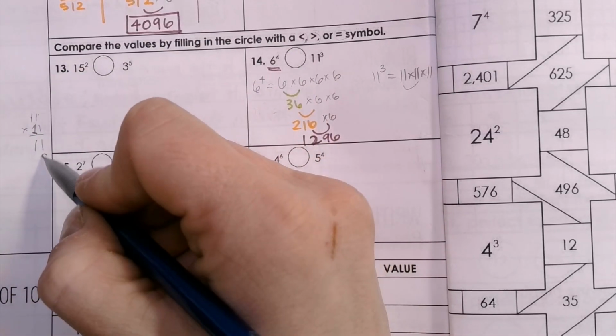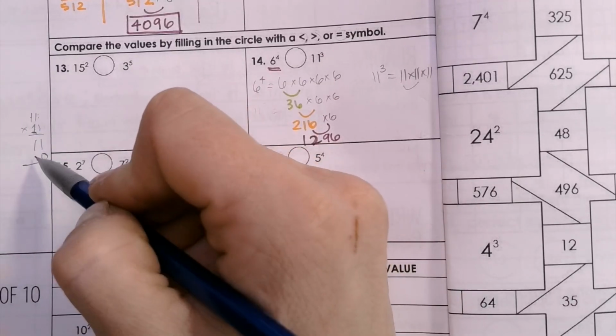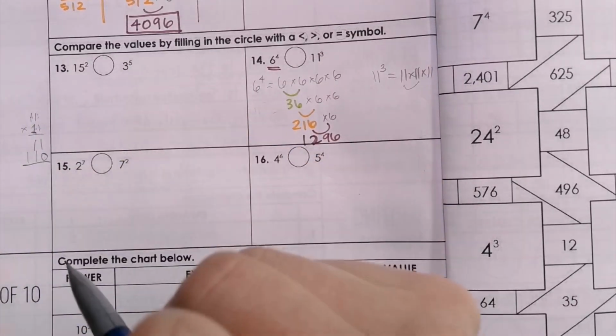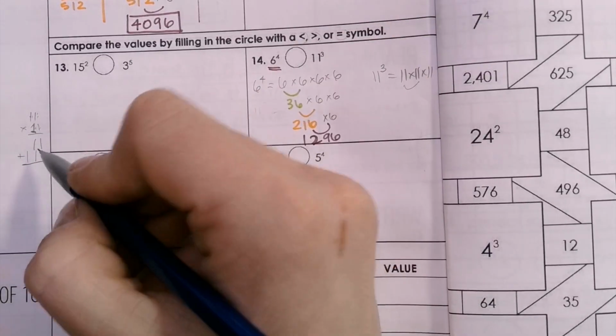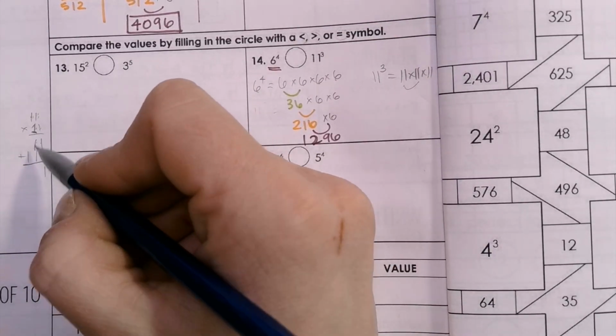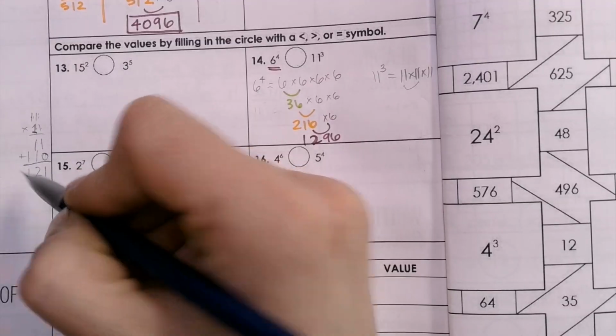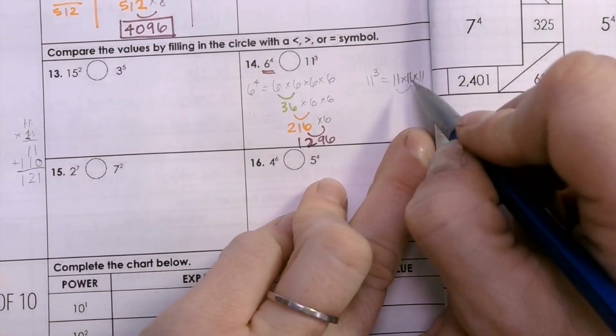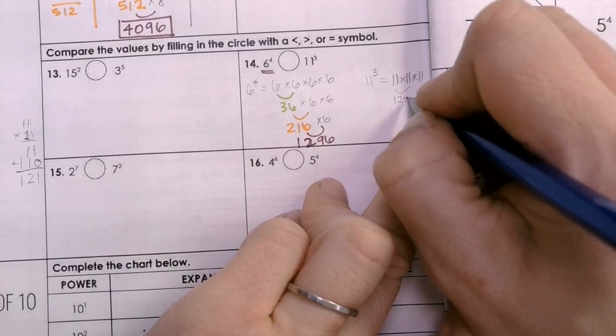I need a 0 in this spot. 1 times 1 is 1. 1 times 1 is 1. And then we're going to add 1 plus 0 is 1. 1 plus 1 is 2. And then that is a 1. So 11 times 11, that's 121.